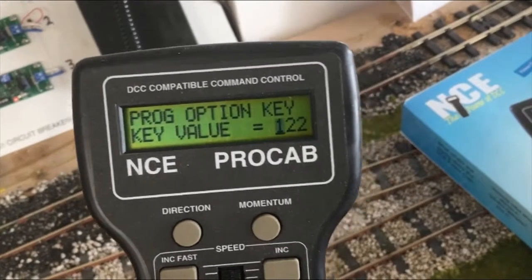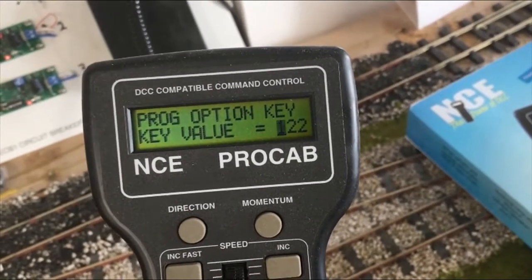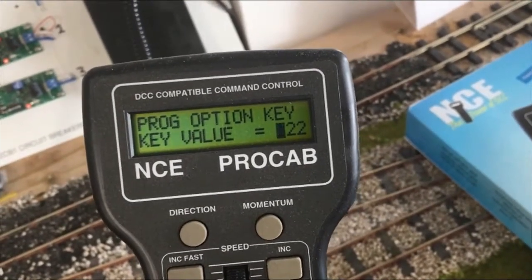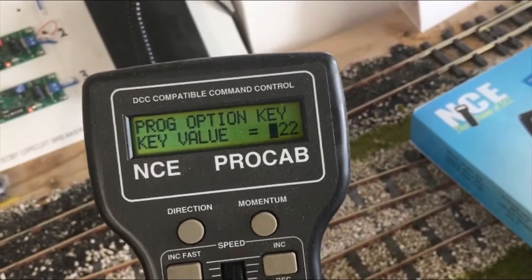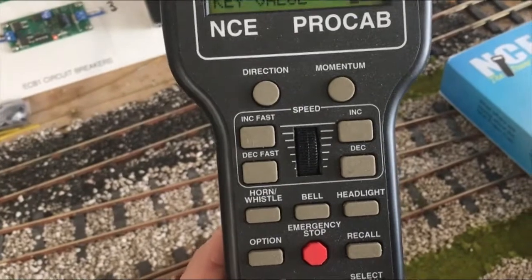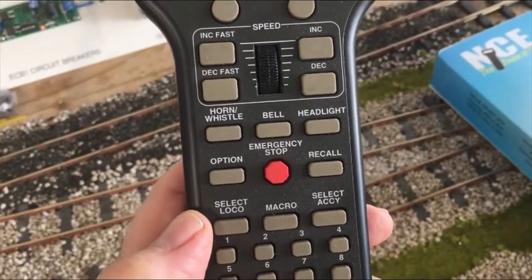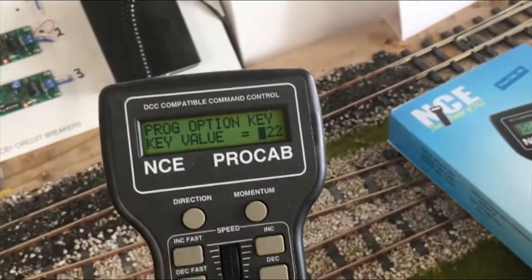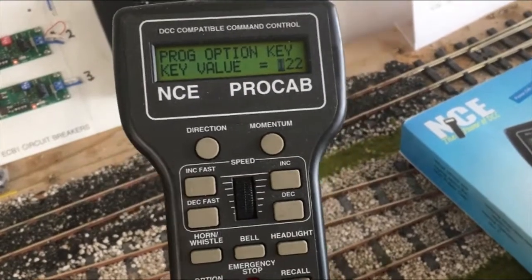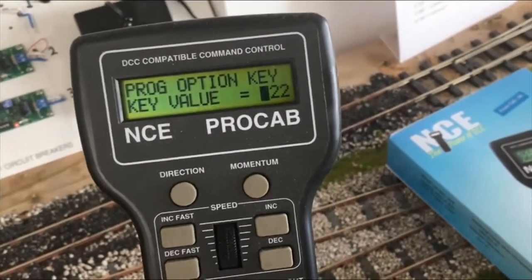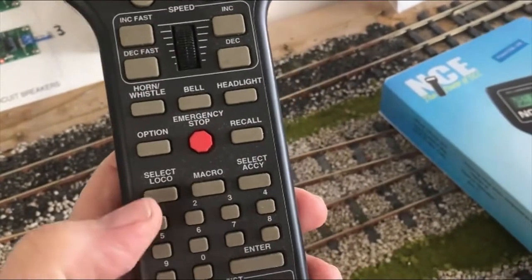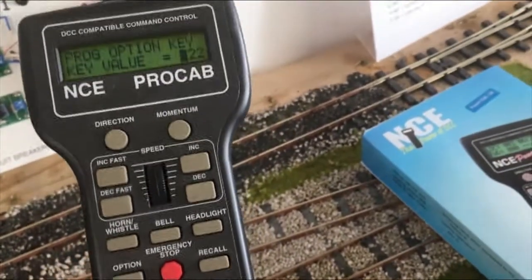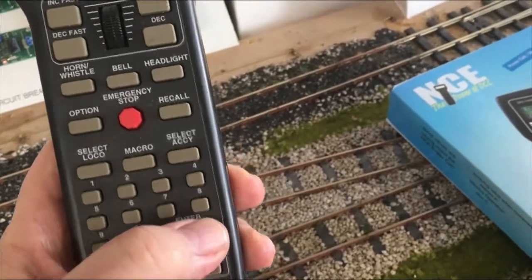This is the really important one here. We're programming the option key with a value, and setting the option key to 122 means that you can access the higher functions, which I'll show you in a minute. Now yours won't say 122, so at this point you key in 122 on the keypad and then you press enter.